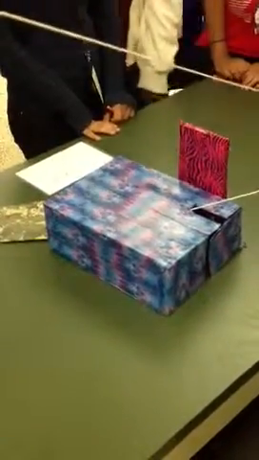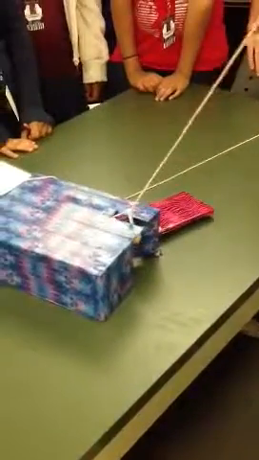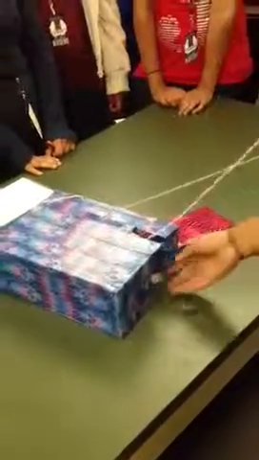Okay, so in our model, this represents the cell, this represents the cell receptor, this represents the insulin, and the ball of string over there represents the glucose. So in a normal human being, the pancreas produces insulin, and when it hits a cell receptor, it allows the cell to take in glucose from the bloodstream. So the glucose is able to go inside the cell and produce energy.